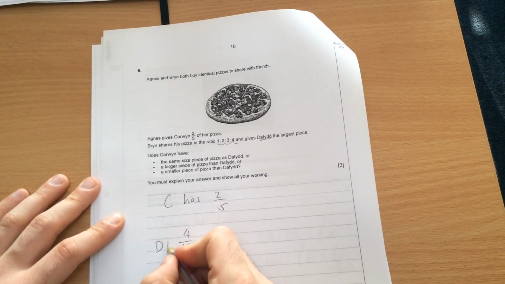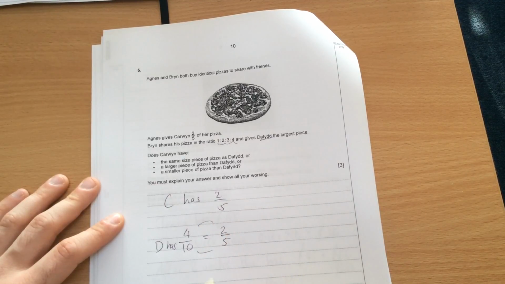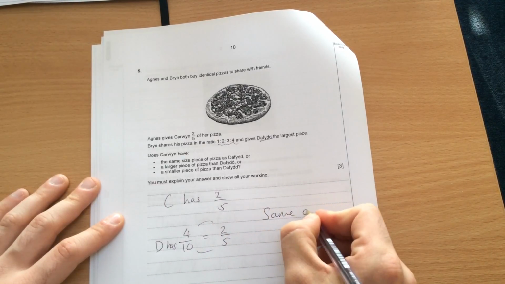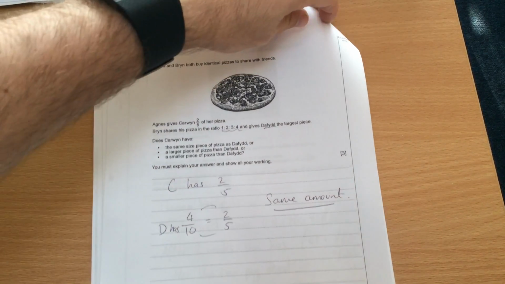So David has 4/10. Now that is the same as 2/5 because we can divide top and bottom by 2, so therefore they have the same amount of pizza as your final answer, and you do need to make that statement to get the marks.